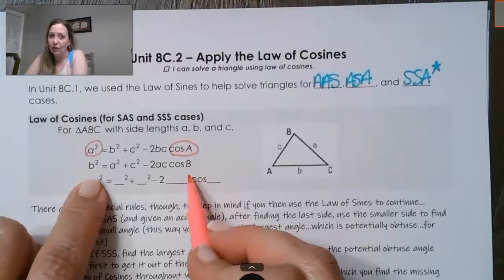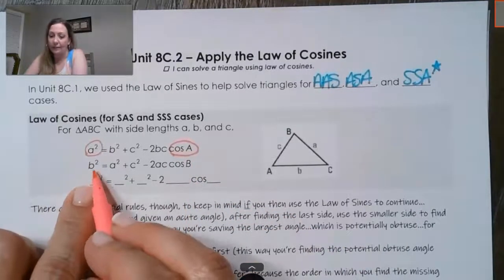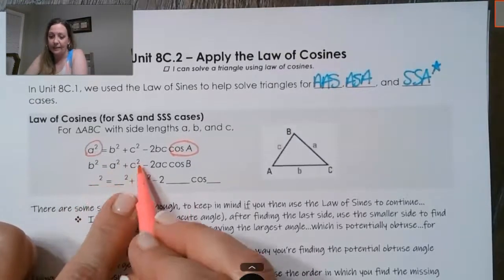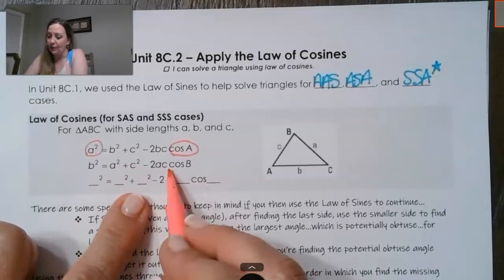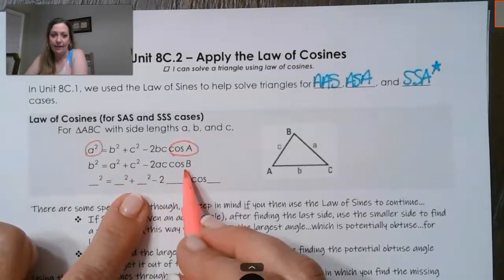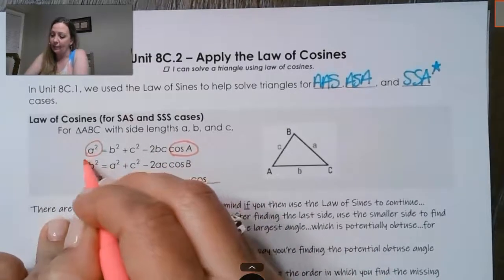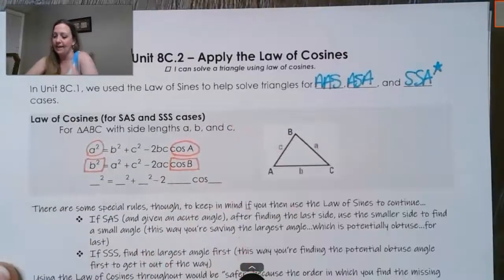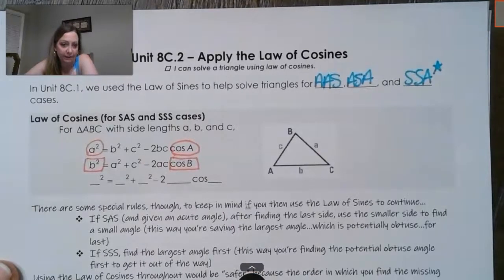Another iteration of the law is if we have B squared, we can say that equals A squared plus C squared minus 2AC times the cosine of B. Again, we have this B squared on one side, and then we're taking the cosine of B there.